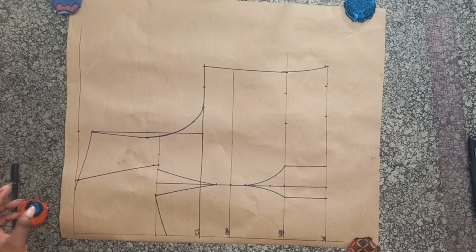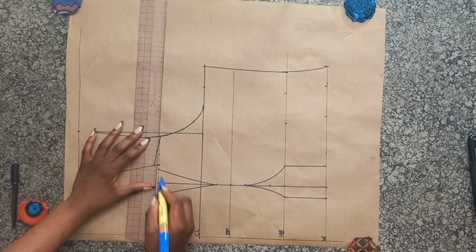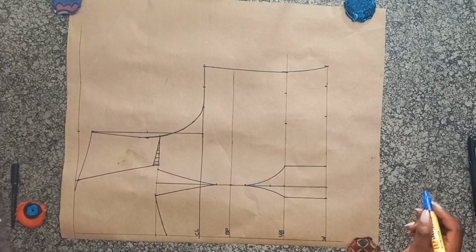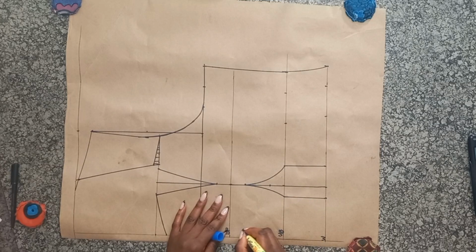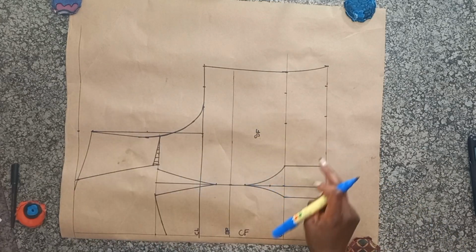Next, on the neckline, I want to contour that neckline to avoid gaping. So what you can do also on the armhole side, you can also contour it about 0.25 and connect it down to the neckline.